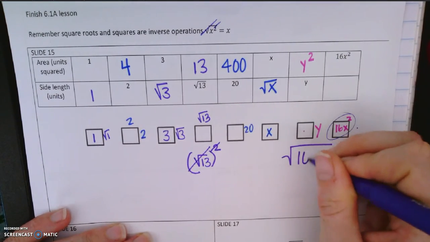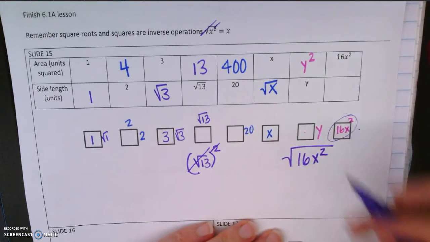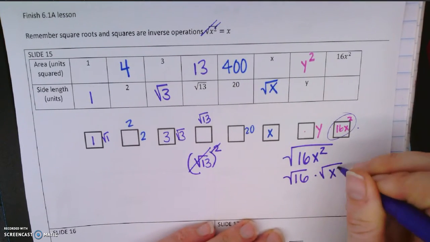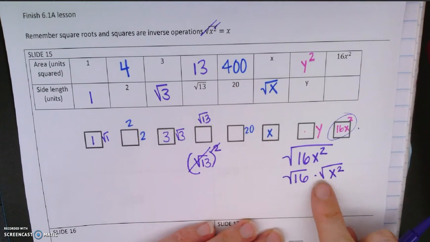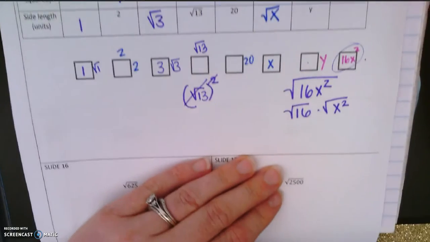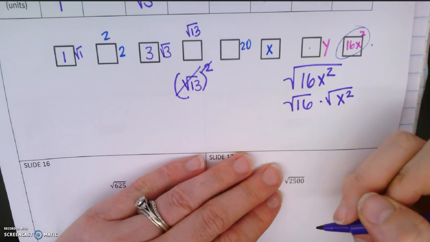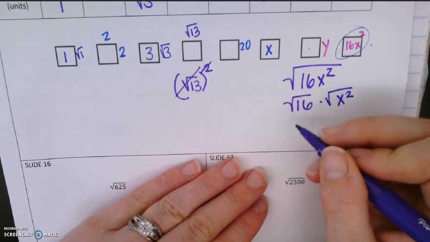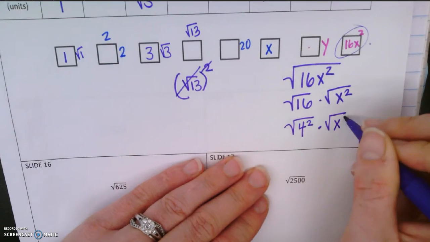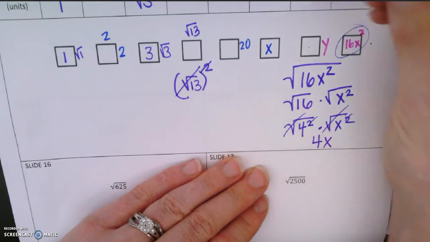So I'm going to take the square root of 16x squared. Because these are being multiplied together, I can rewrite this as the square root of 16 times the square root of x squared. Now I'm really happy this is the square root of x squared because they are inverse operations of each other. However, I need to rewrite 16 to have a square so I can take the square root. 16 is the same thing as 4 squared. So now I can cancel out my squares and square roots to get 4x.